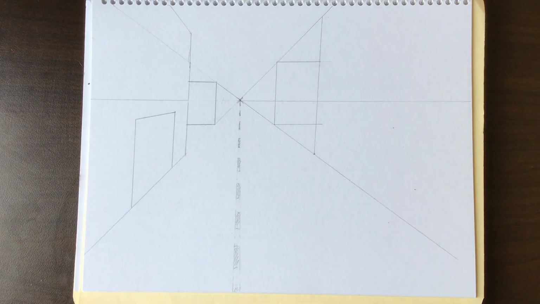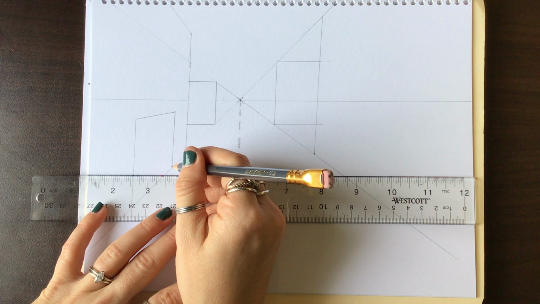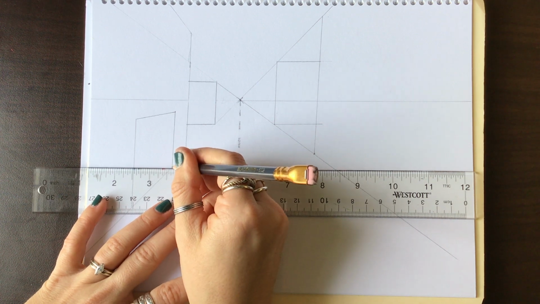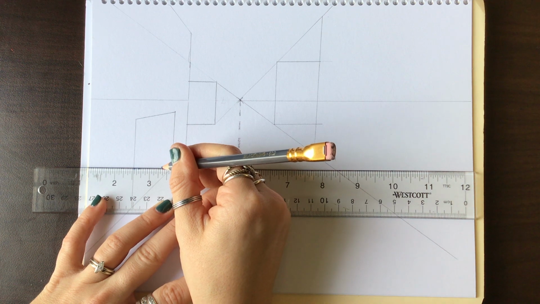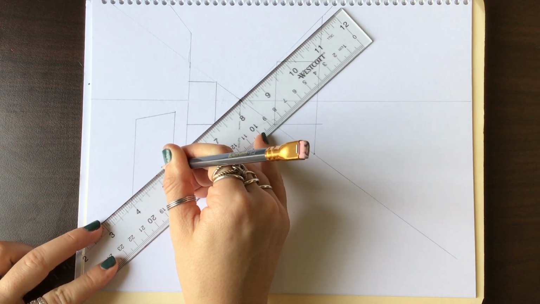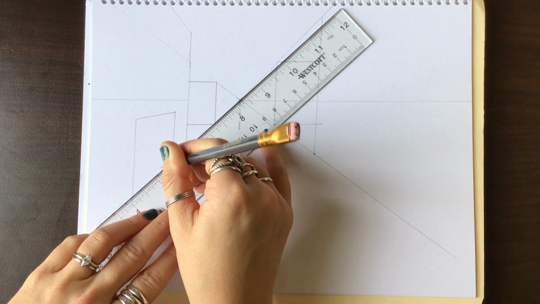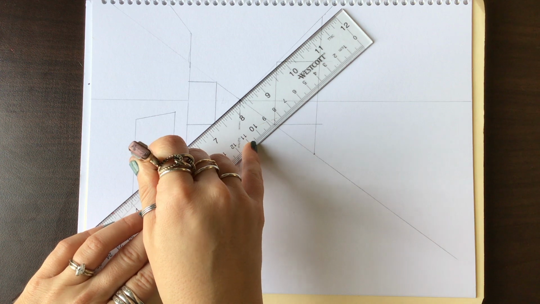I can also show you how to draw the arched doorway that you saw. So I'm going to come to this point, make my ruler touch, and draw a horizontal line. I'm going to leave my pencil right where it is, pivot my ruler to the vanishing point because I'm going to draw the line towards me now.